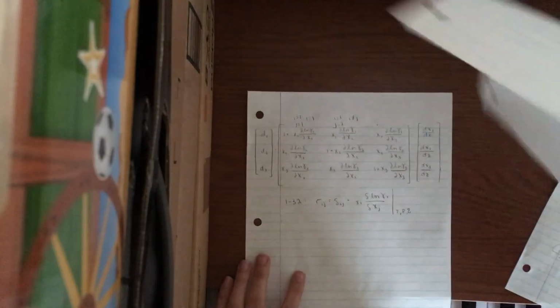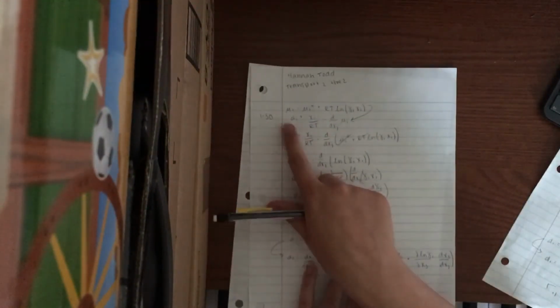So that is how you get from equation 1-30, as we started off the problem, to 1-32.